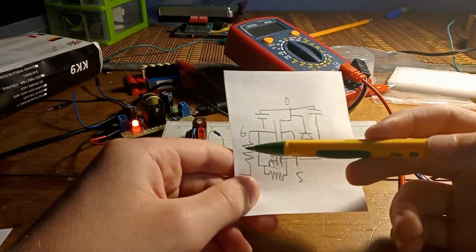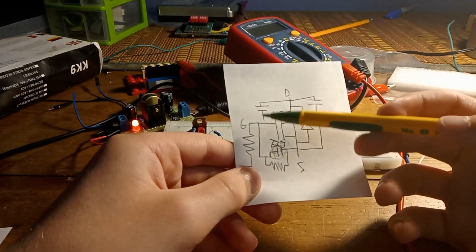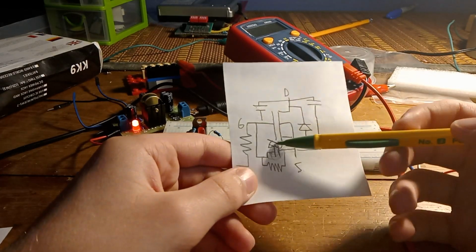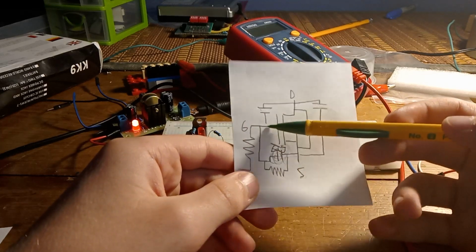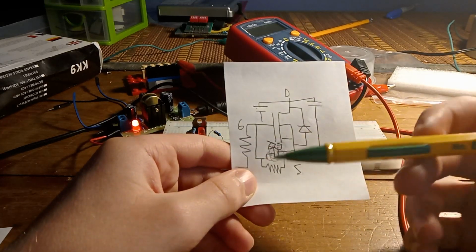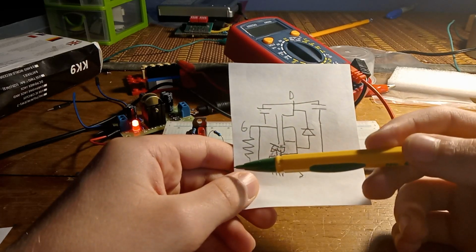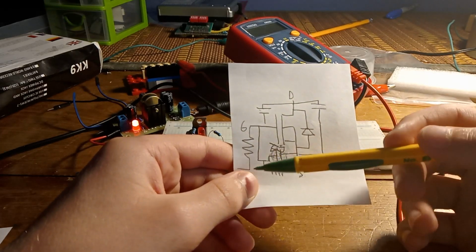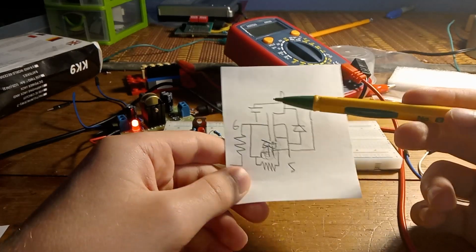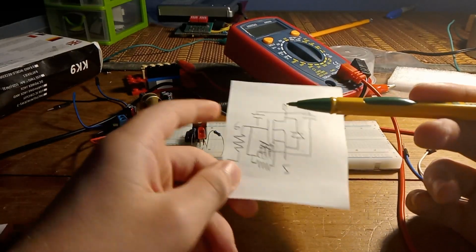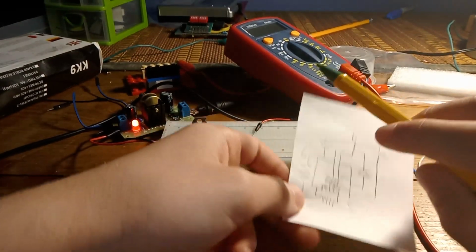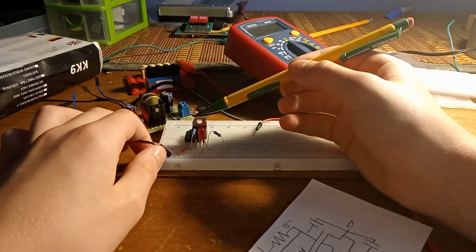It allows a large amount of current to flow into the gate to charge the capacitor up quickly, so that you don't draw a lot of current from the microcontroller, and so that your microcontroller doesn't die, or whatever you're switching doesn't die.